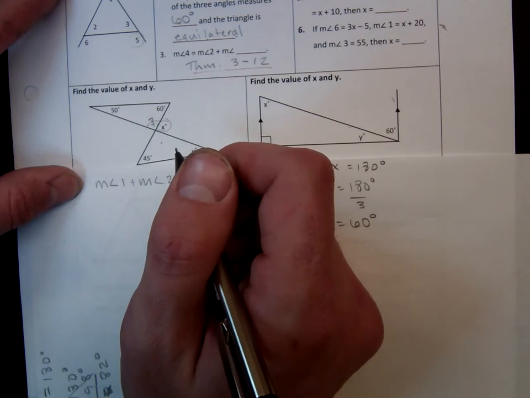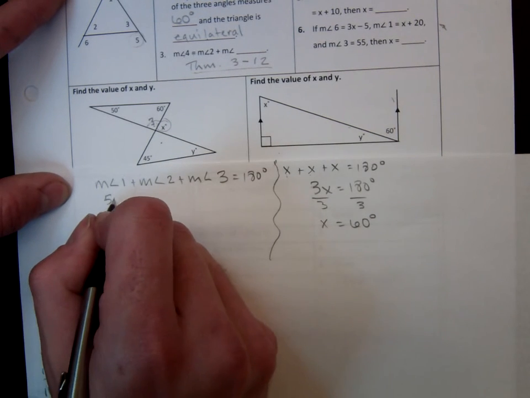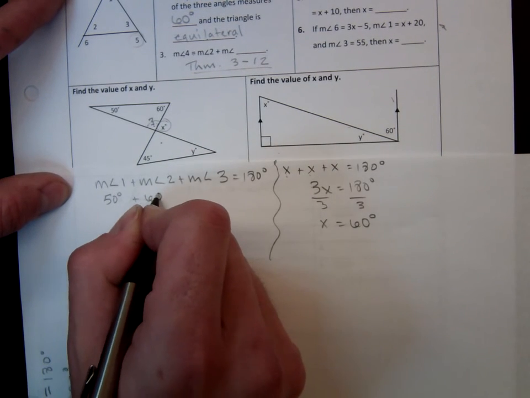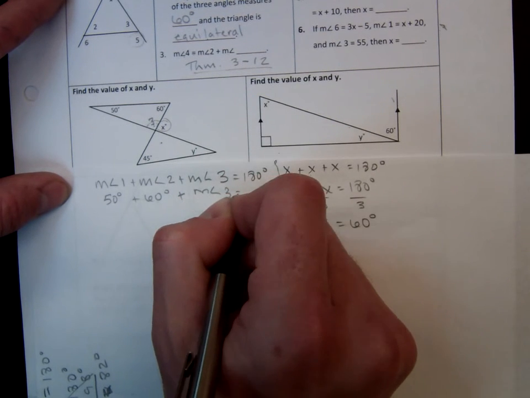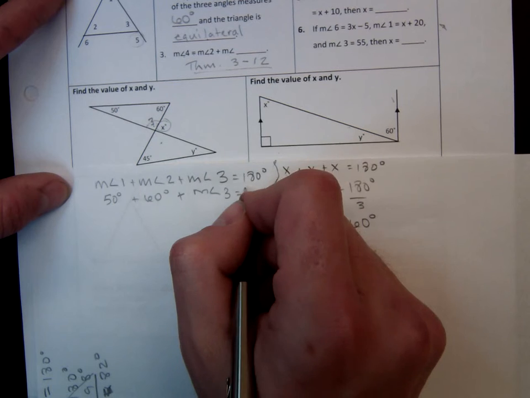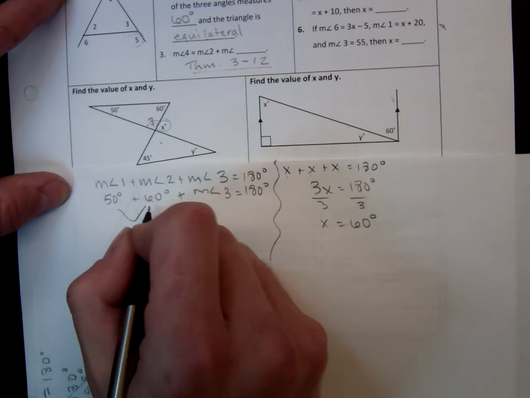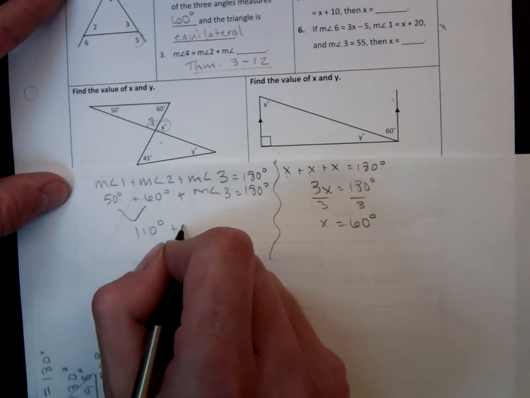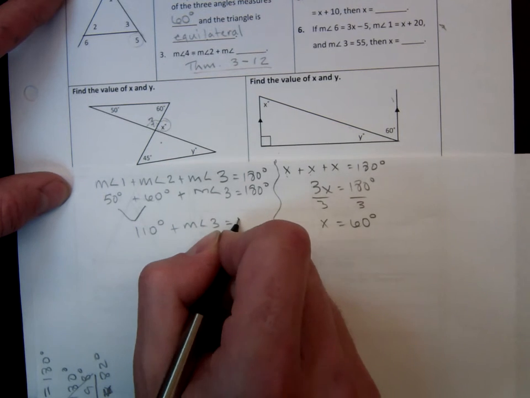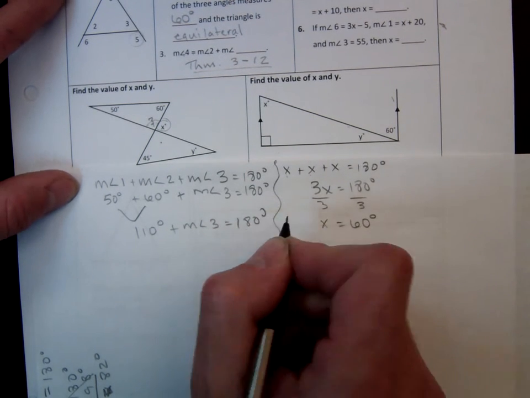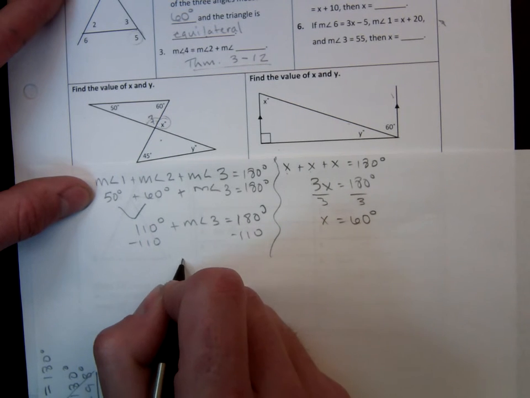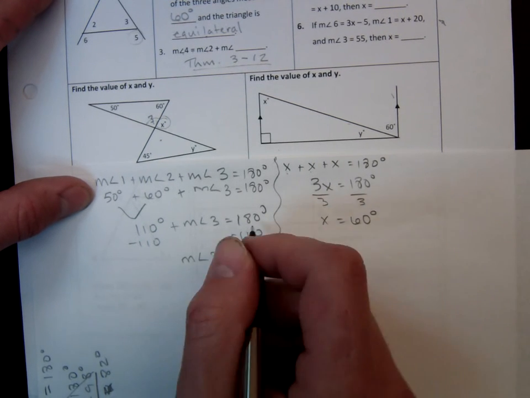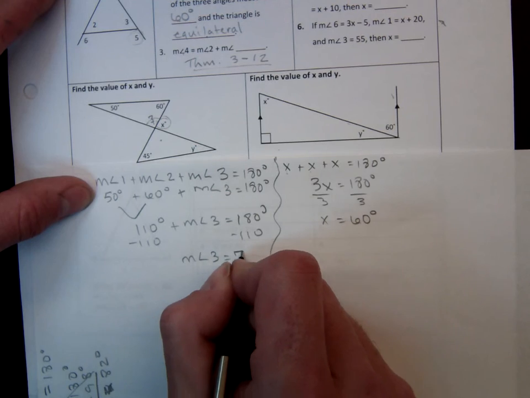again, well, I have 50 degrees plus 60 degrees plus the measure of angle 3 is equal to 180 degrees. Combine these together, I get 110 plus the measure of angle 3 is equal to 180 degrees. Subtract 110 from both sides, and we find the measure of angle 3 is equal to 70 degrees.